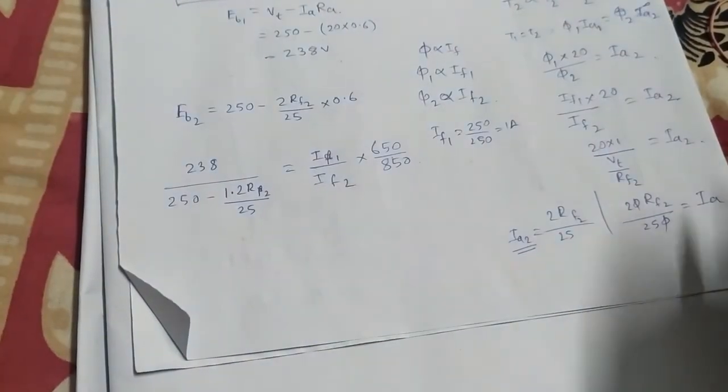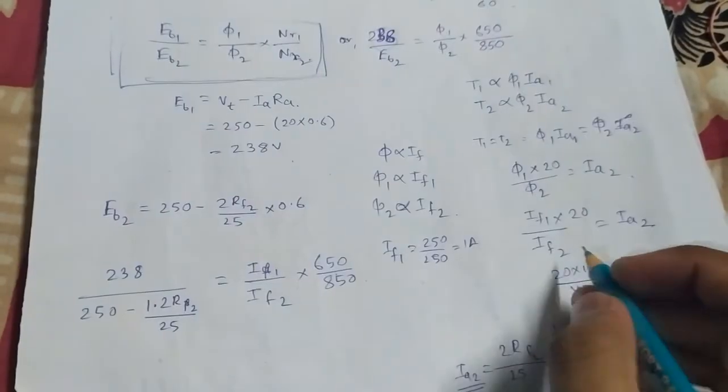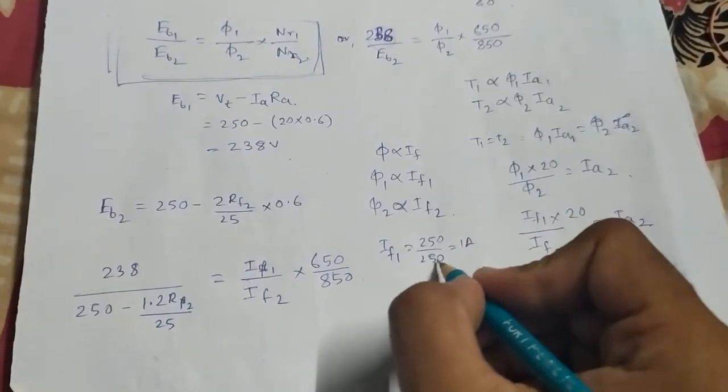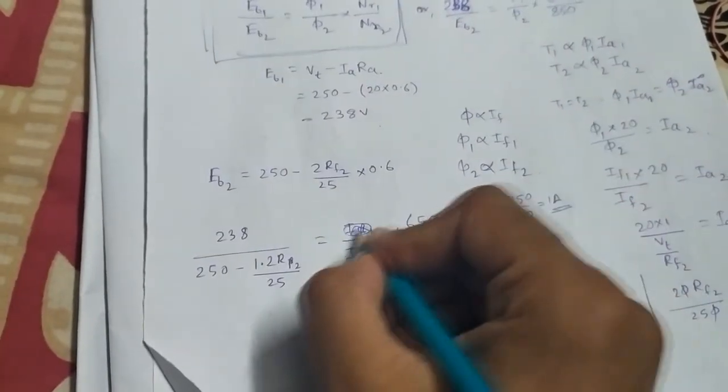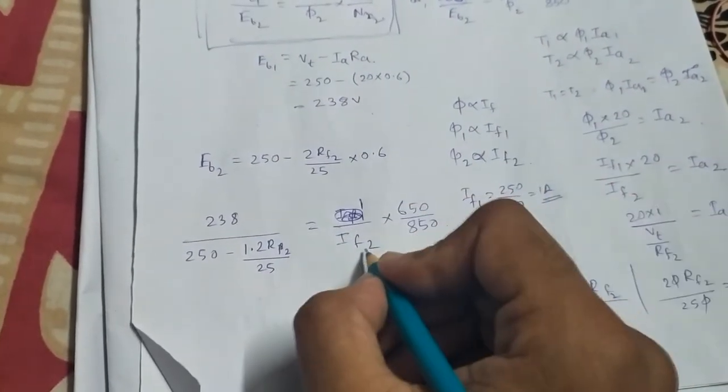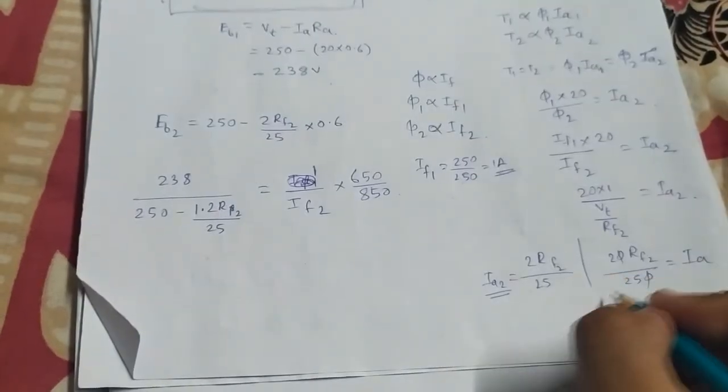And the If1 value is here, 1 ampere. So this will be 1 only.